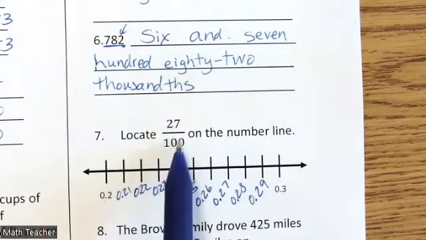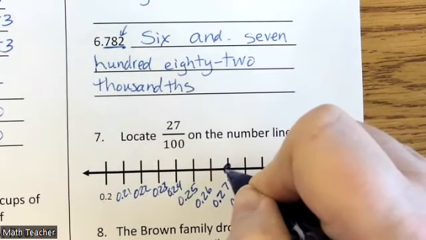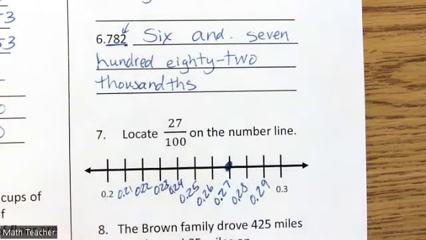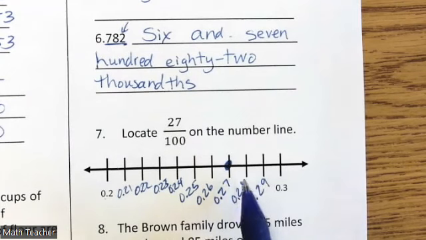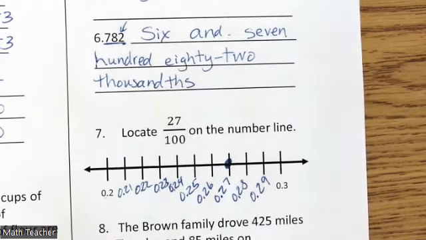Okay, and then to label our 27 hundredths, we just find the 27 hundredths and plot our point right there, 27 hundredths. So it's 1, 2, 3 tick marks to the left of 0.3. This is 27 hundredths.